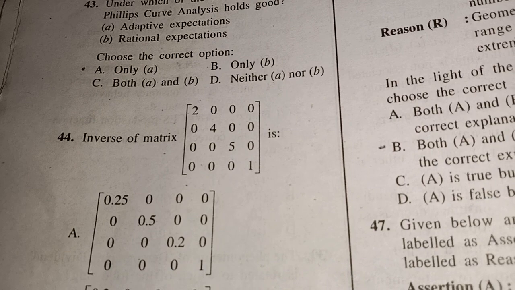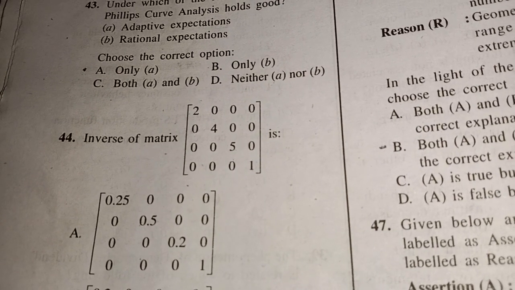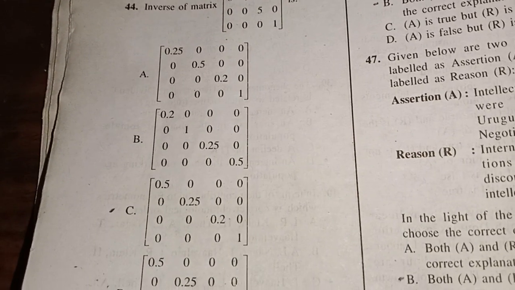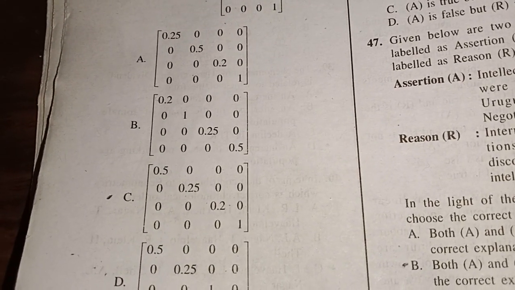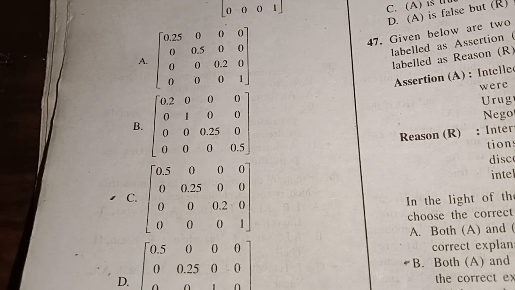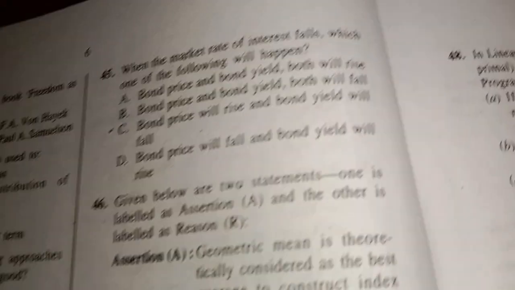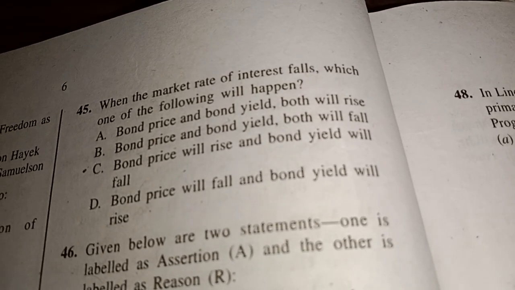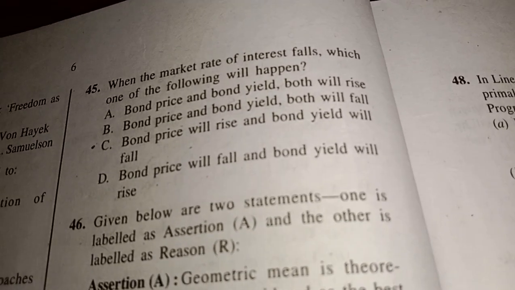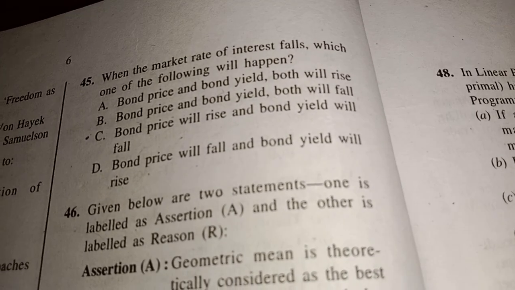Inverse of matrix 2 0 0 0, 0 4 0 0, 0 0 5 0, 0 0 0 1 is C. 0.5 0 0 0, 0 0.25 0 0, 0 0 0.20 0, 0 0 0 1. When the market rate of interest falls, which one of the following will happen? Bond price will rise and bond yield will fall.